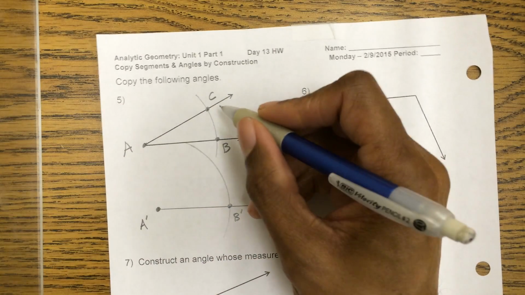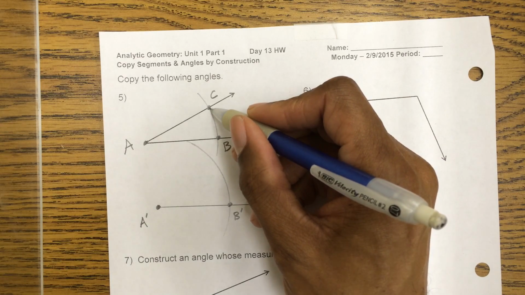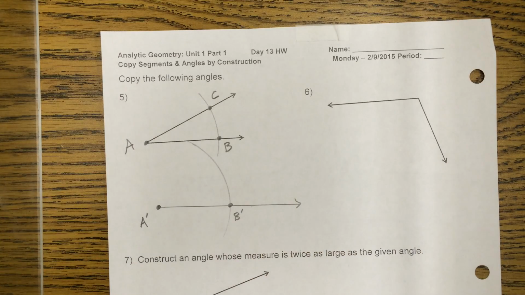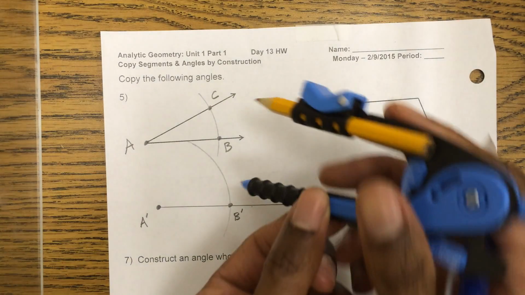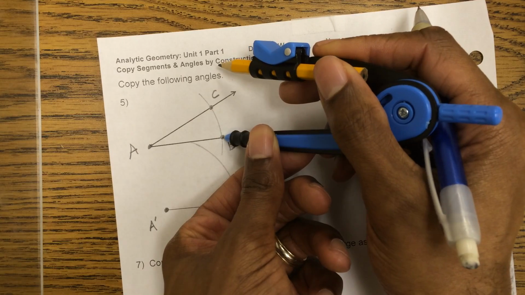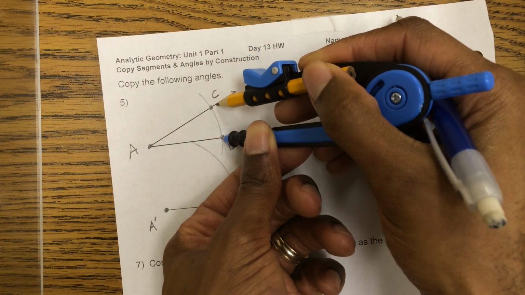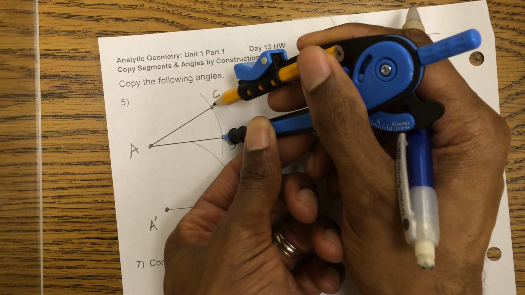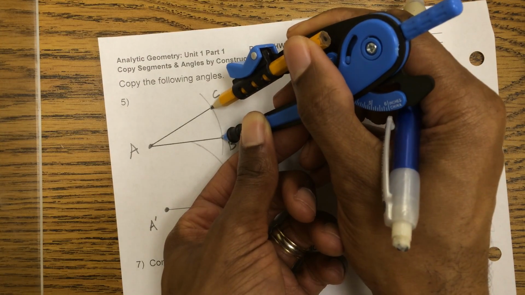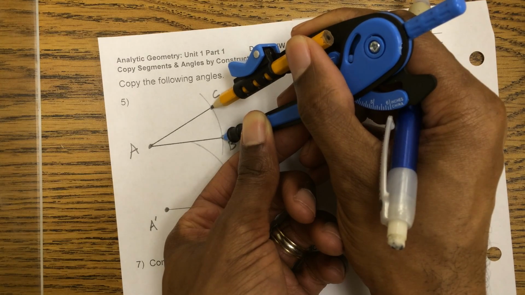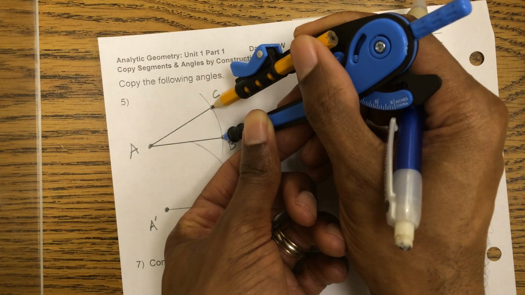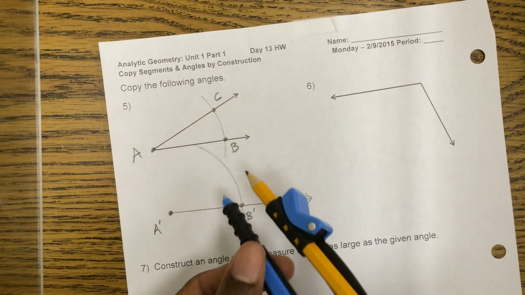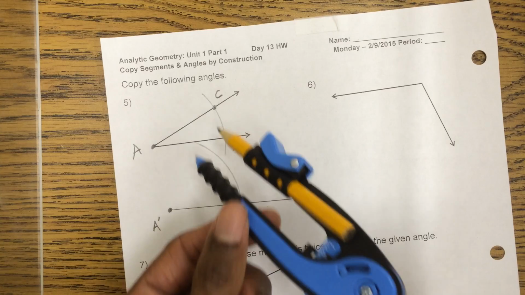So what I need now is to find my C prime. I need to duplicate this point right here. And the way I'm going to do that is now I'm going to change the width of my compass to find the length of segment CB. All right, how far from C to B exactly? Okay, so I'm finding that distance right there. And once I have it, I'm going to use that width to find where point C is going to be.